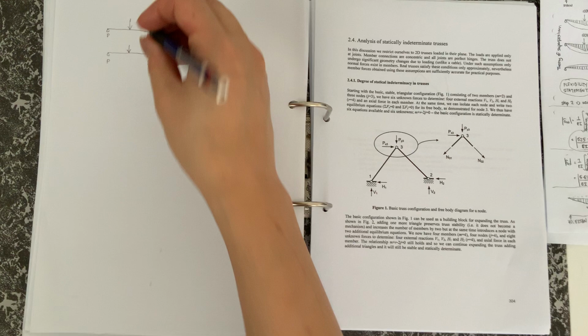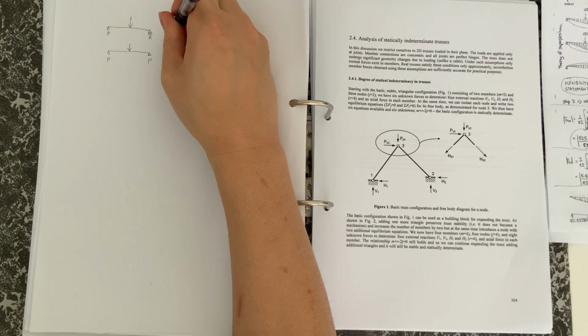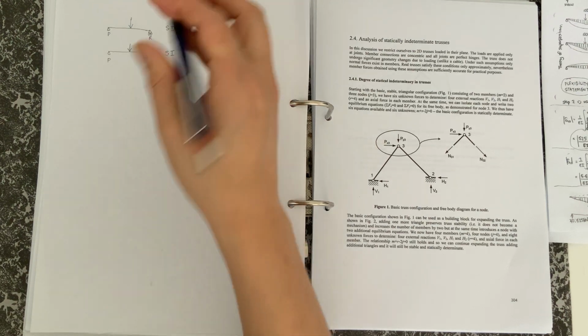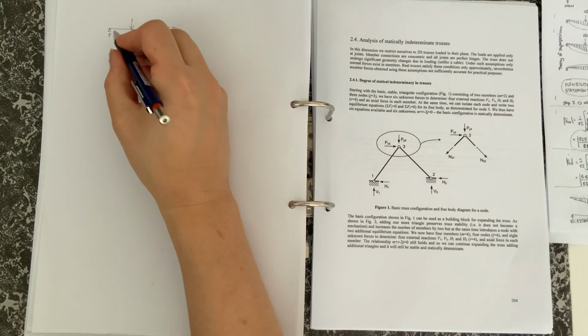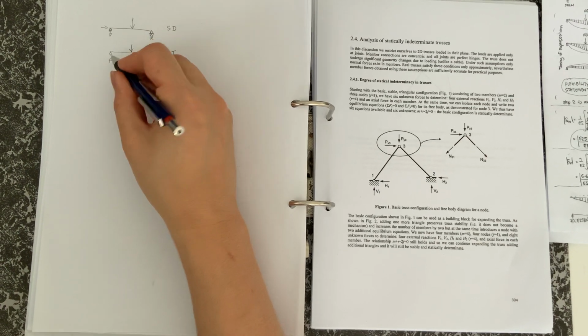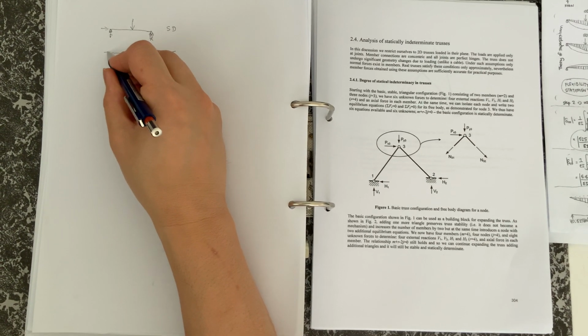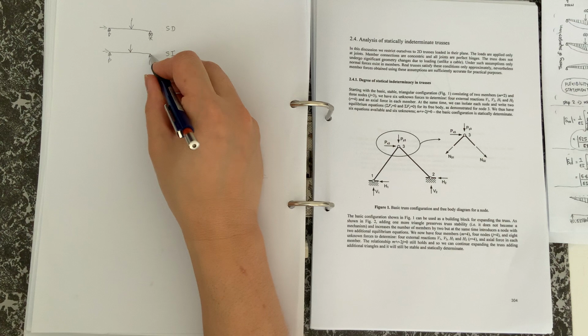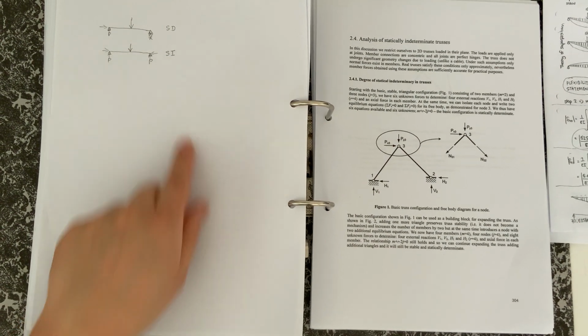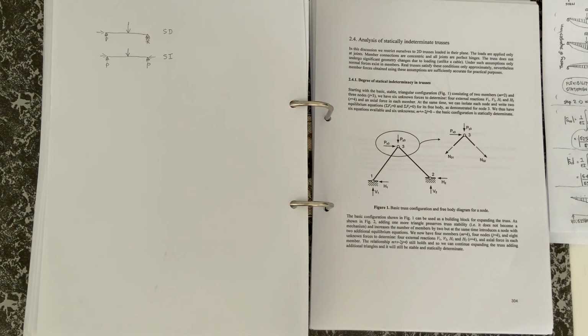So this one is statically determinate, but this one here is statically indeterminate because here you've got three reactions: one vertical, one horizontal, one vertical. And then here you've got one vertical, one horizontal, one vertical, and another one horizontal. So you've got four. So this one becomes statically indeterminate.